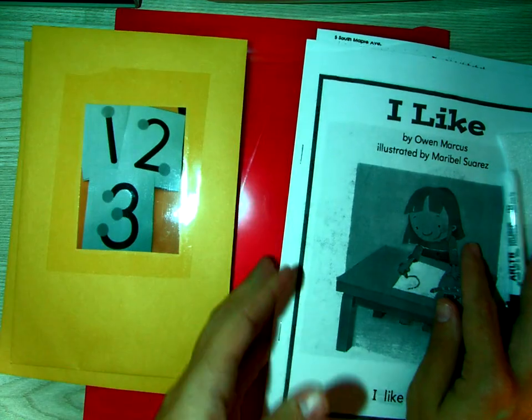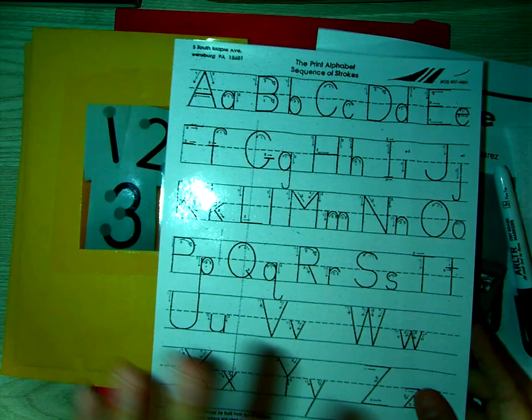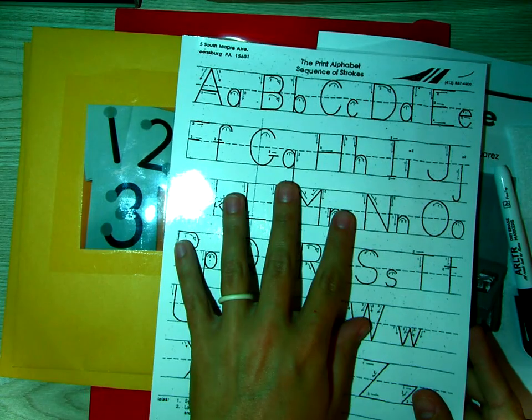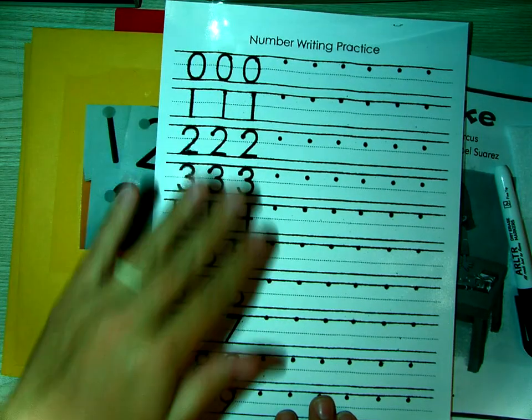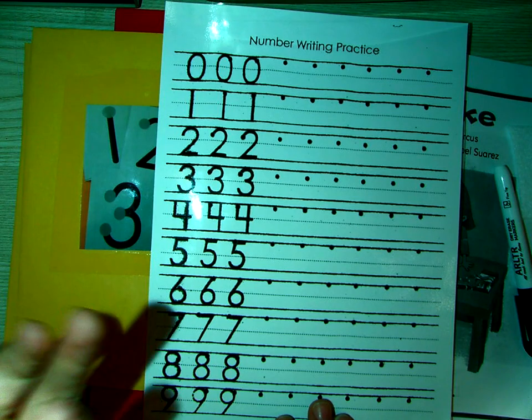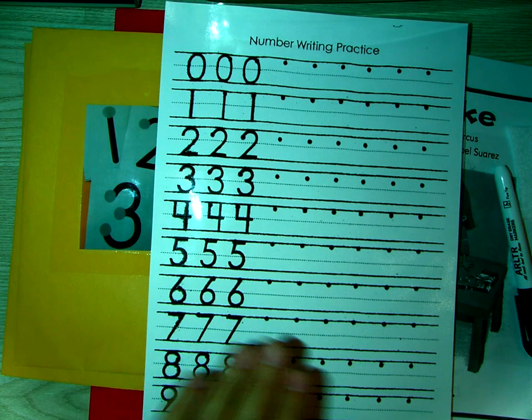I'm going to save this for a second. But we also have a dry erase board with the letters on one side and the numbers on the other. We tell the kids the better they are at writing the numbers, the higher numbers they can write, because you can make all the numbers using these.